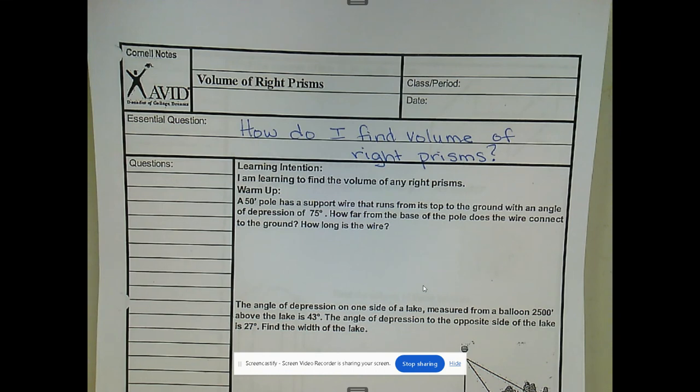We've got two warm-up questions, so these are taking you back to the trig functions. Please pause the video and see if you can do those on your own. I do hope you tried.